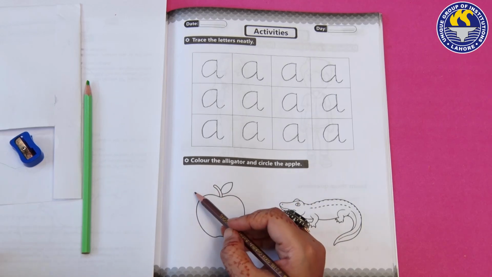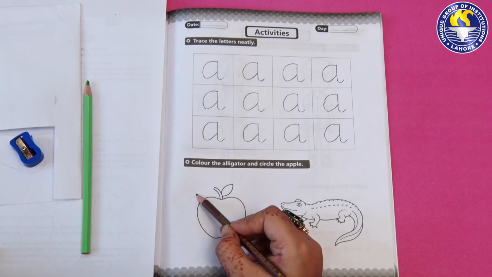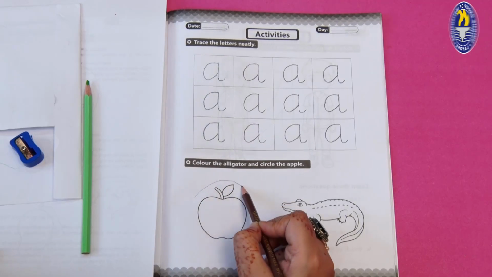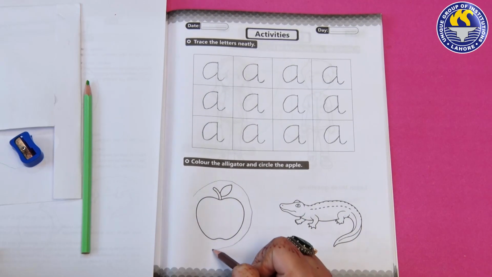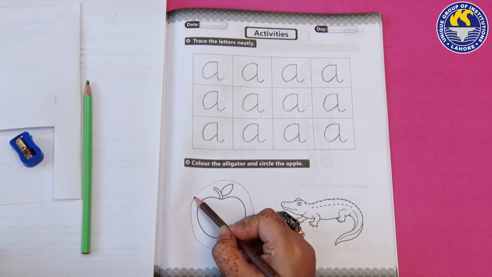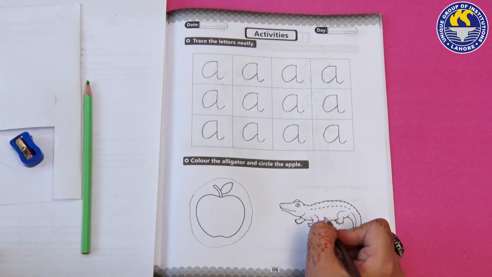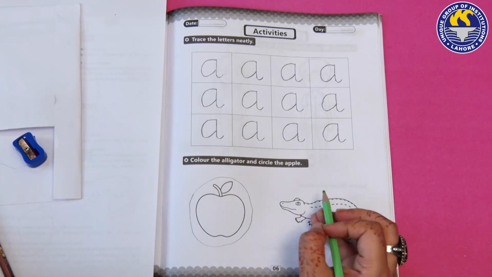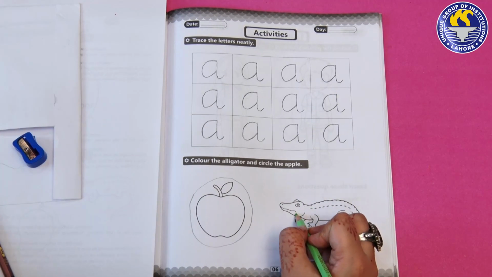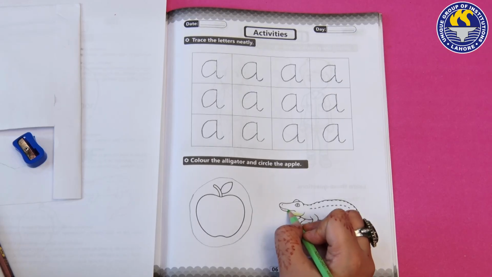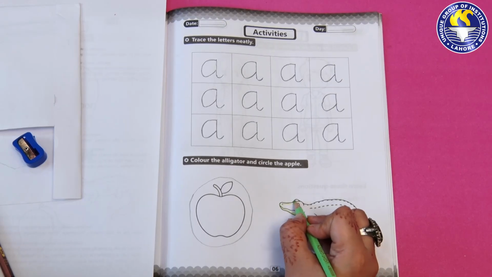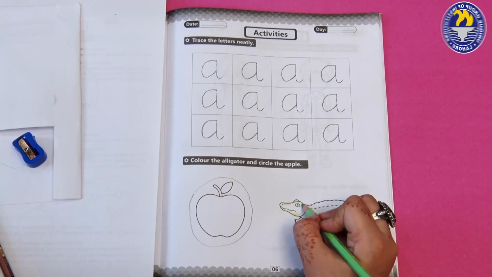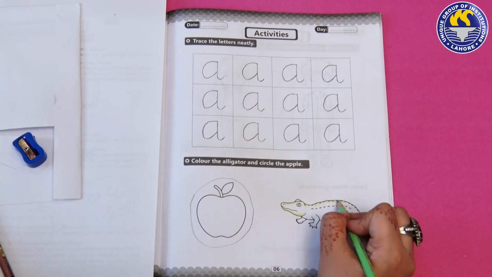So, my lovely learners, circle the apple. And this is an alligator. So, we have to color this alligator. Slowly make the boundary. Very good.